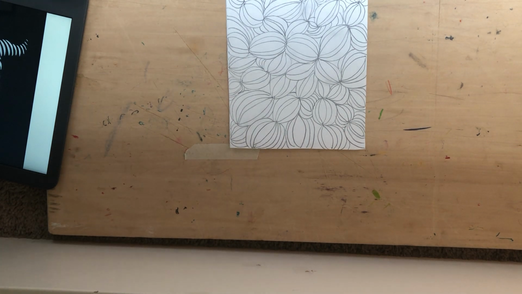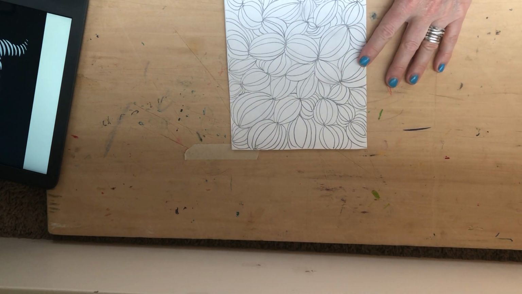Also, the size of your paper is completely up to you. This works on any size. The piece I chose is about 4 by 8. You can choose any size that you want to create it. I would say that if you go too small, you might not get quite the same effect, but it can be smaller than a normal 9 by 12.